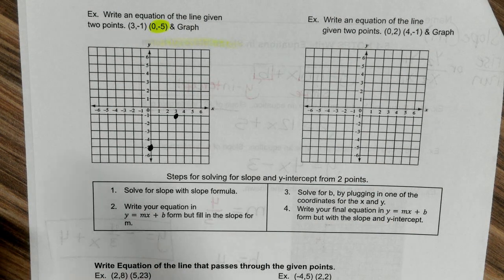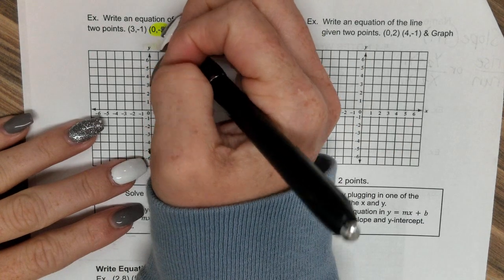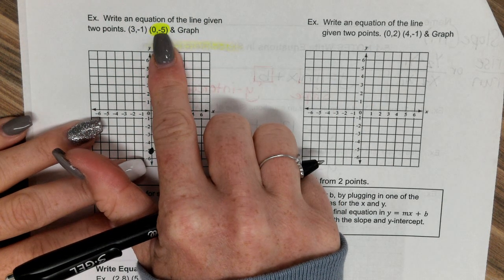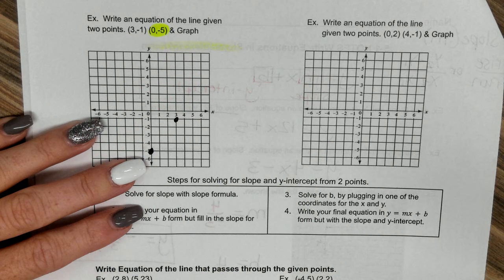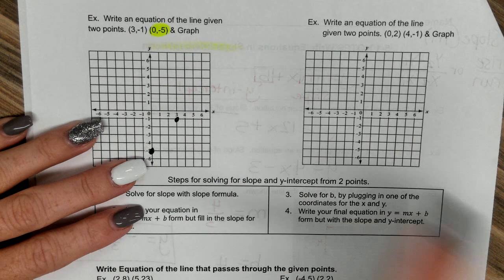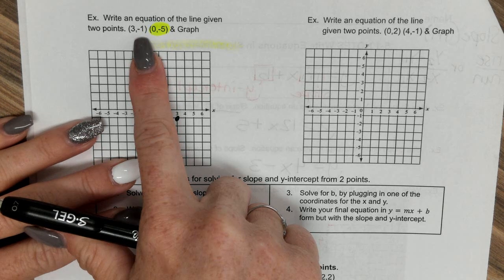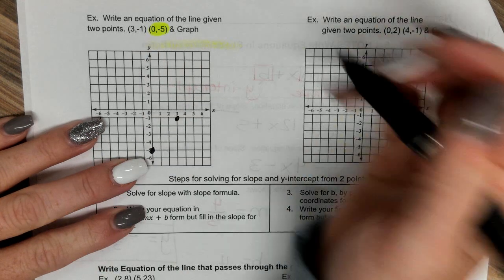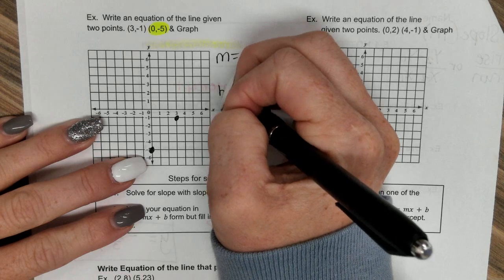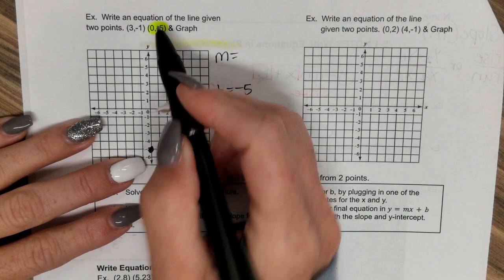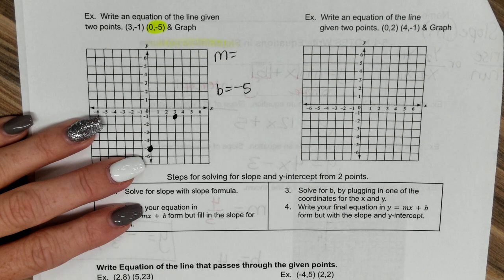How do you know it's the y-intercept? When the x value is 0. So if they give you the y-intercept, then the b is negative 5. Do y'all see that? So don't make yourself work harder than you have to, is what I'm telling you. If they give you a coordinate where the x value is 0, then that y is the b. So when I'm looking at the m and the b, I already know the y-intercept is negative 5. Does that make sense? Yes or no?